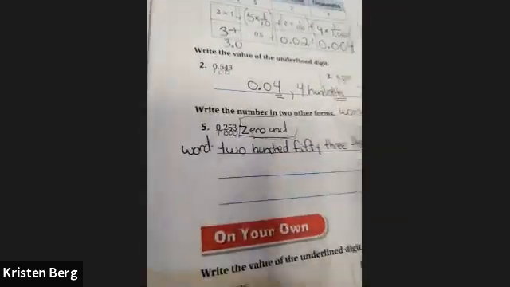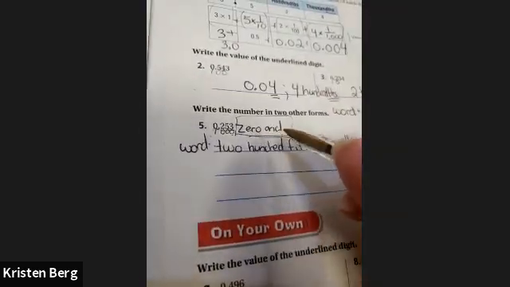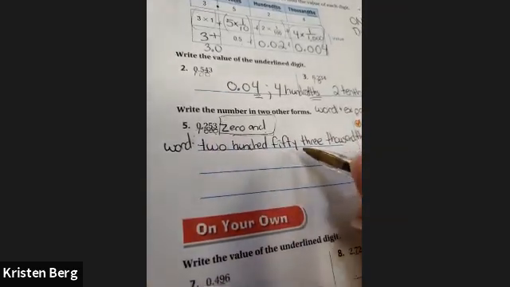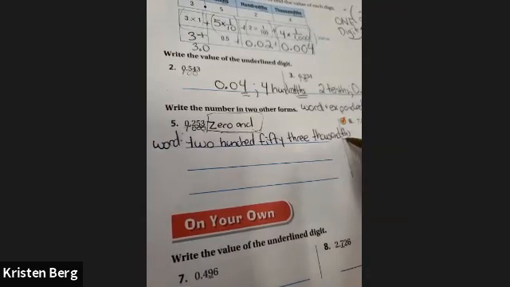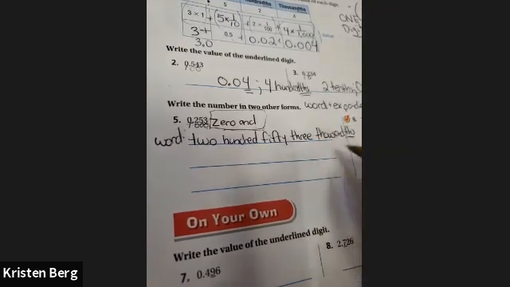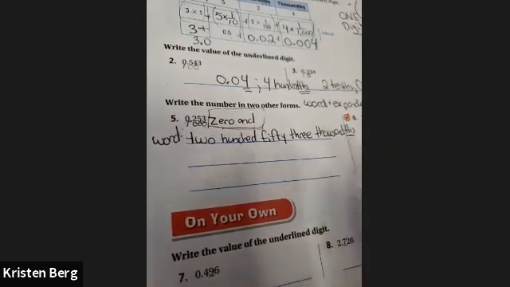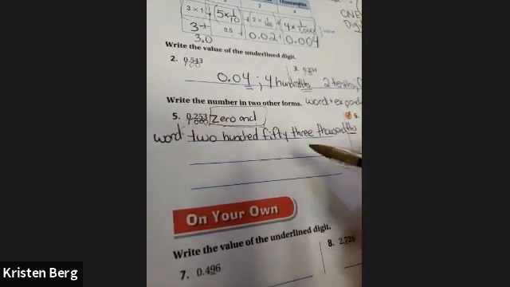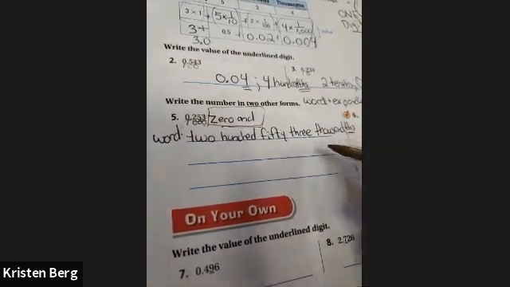And that is the word form for that. So you could have said 0 and 253 thousandths, or you could have just said 253 thousandths. Again, make sure that the THS is at the end, and make sure that when it comes to word form, the last digit's place value is there. You have to say the last digit's place value after the decimal every time you write it in words.